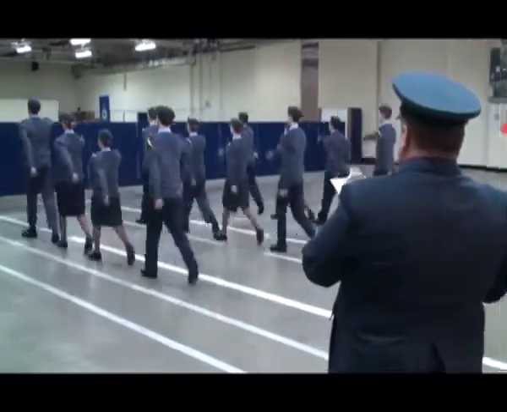Changing step on the march. Order to step in on the left foot on the march. Despite the name, no change in the step should be made if completed properly.